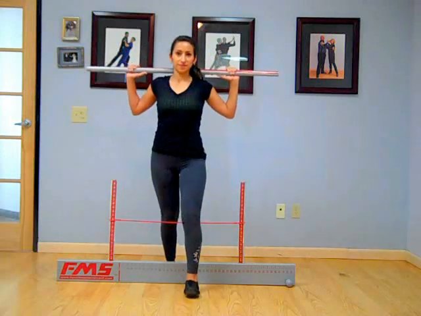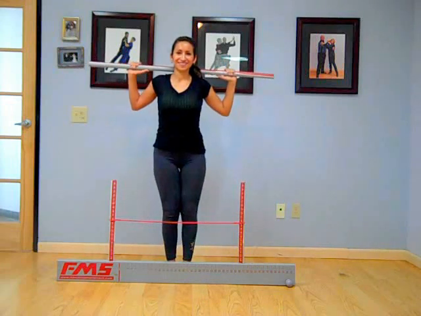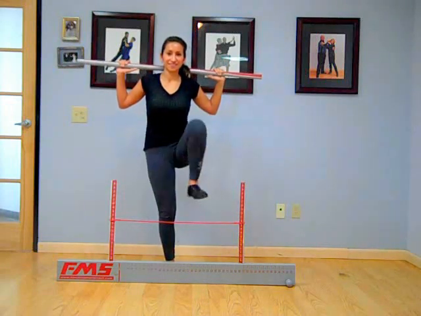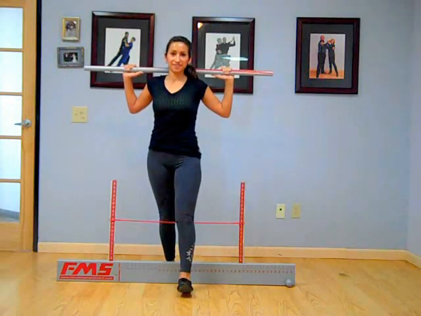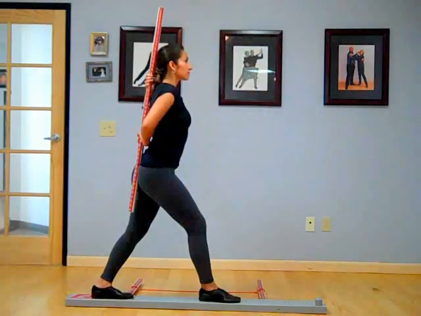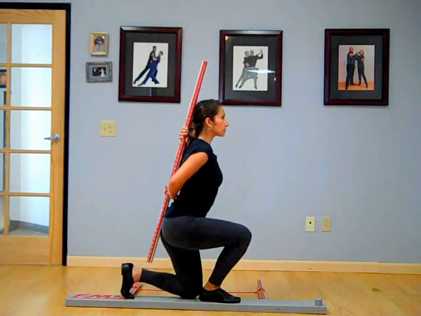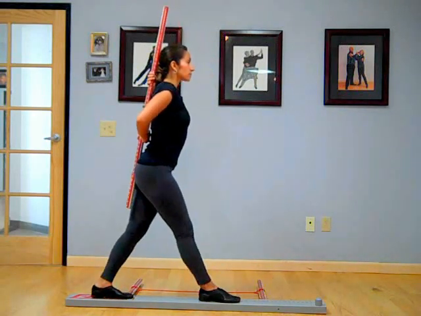Now, in the hurdle step and the lunge patterns, we look at movement in the left and right sides of the body. Can both sides move fairly well? Can mobility and stability work together to create a harmonious pattern? Now, as you can see in here, she can move fairly well. She demonstrates very good stability and mobility.